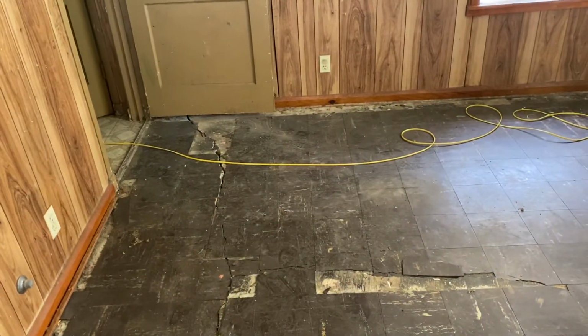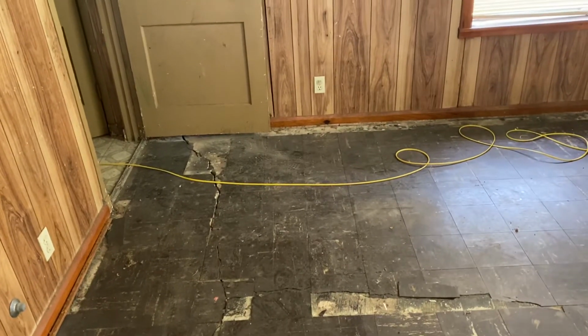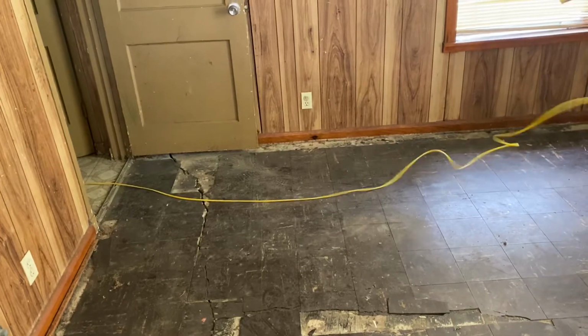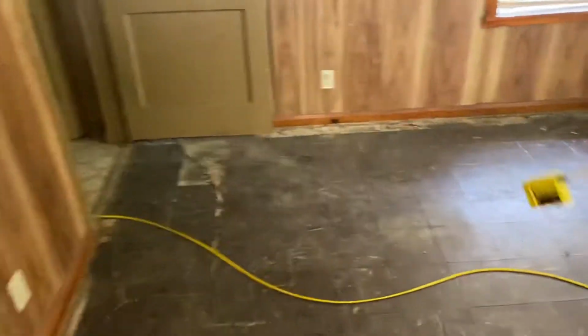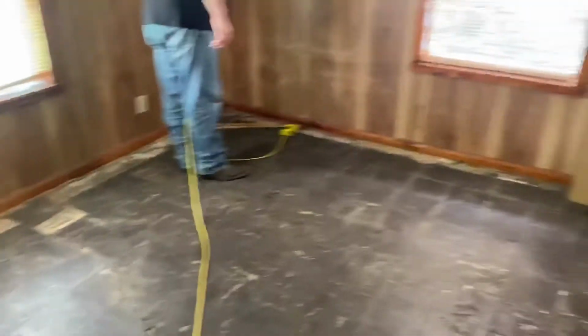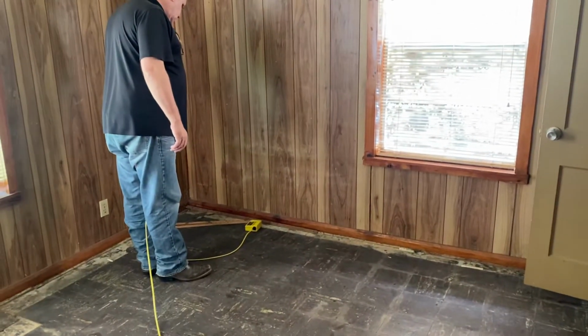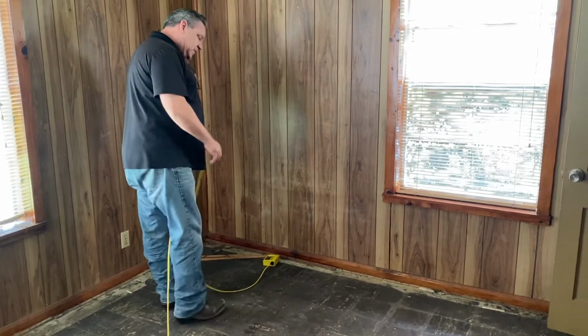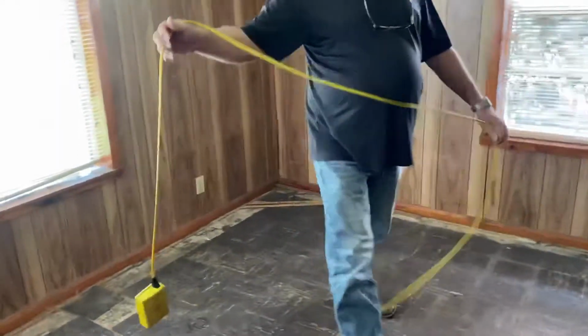It's probably between 3 and 4 inches thick. So it's just a basic slab, a non-structural slab. Pretty easy fix. Easy fix.